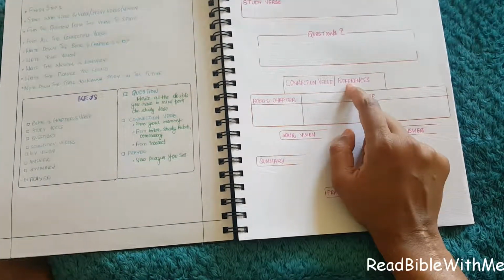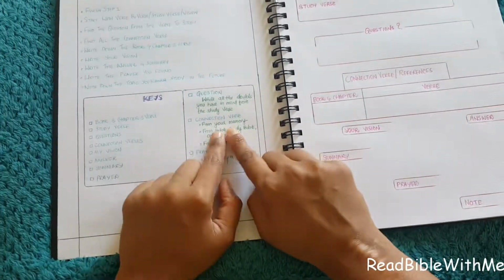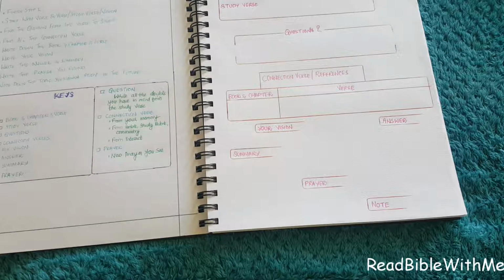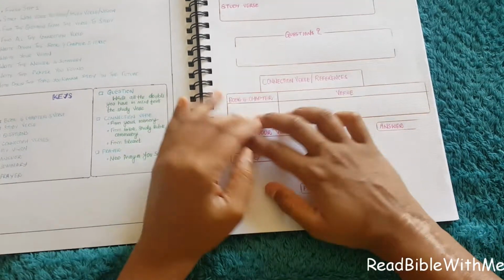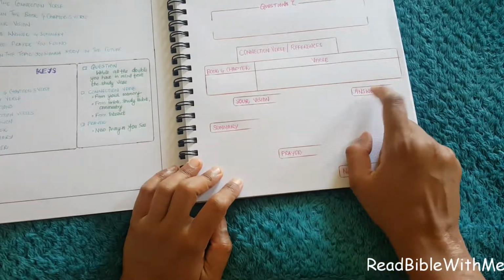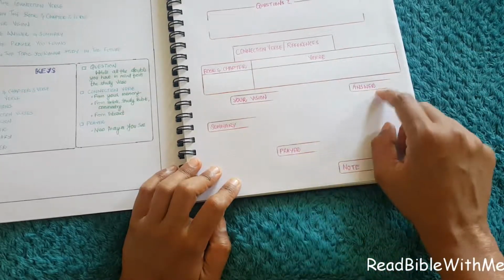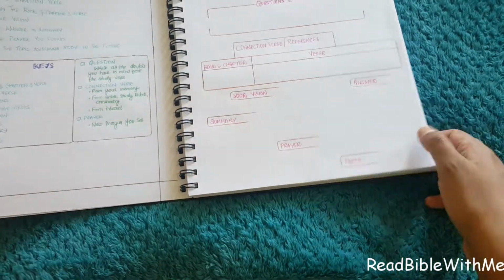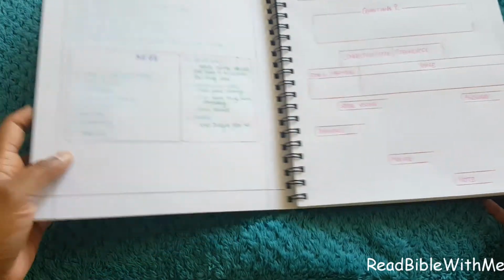Then next is connection verses reference. Like I said, find the connection verses from your memory, from Bible study, or study Bible commentary from the internet, anywhere, whichever sources you can find. The memorized Bible verses would be better, but that doesn't mean that you cannot search on other things. You can definitely find out and write down that book and chapter and verse. Then next is your vision. Then next, answer all the questions which you have made, and find the answer for all the questions. Then write down the summary and prayer, like the new prayer you see from that Bible study.